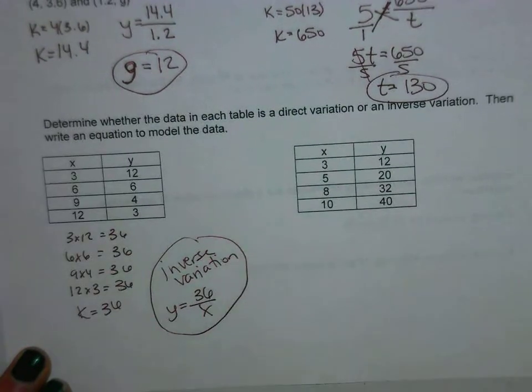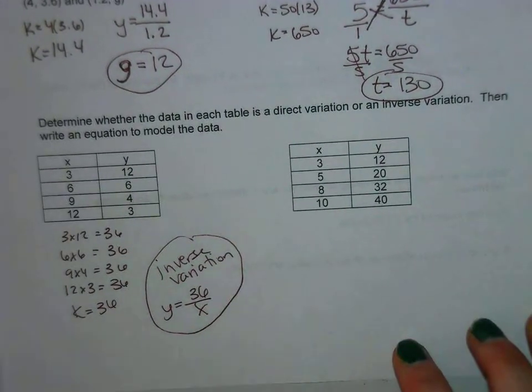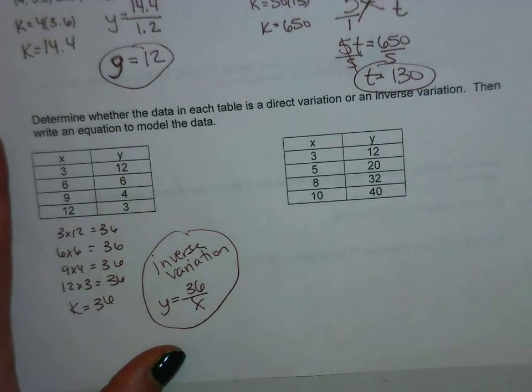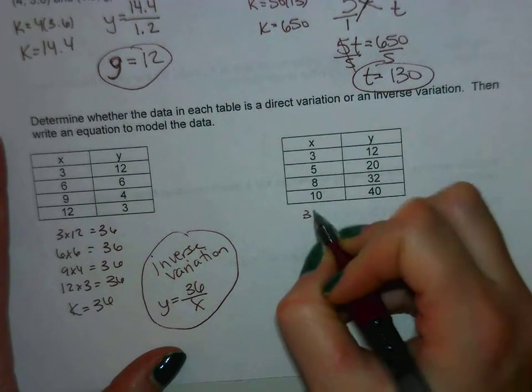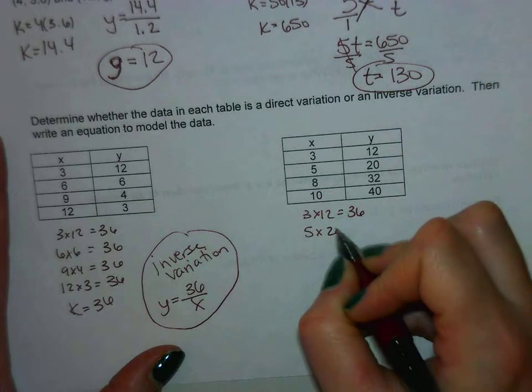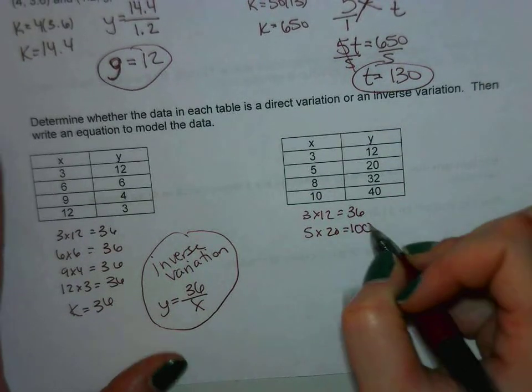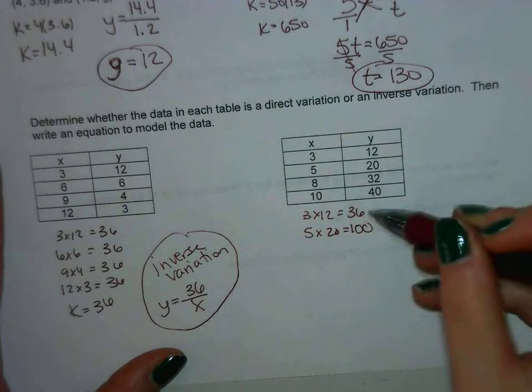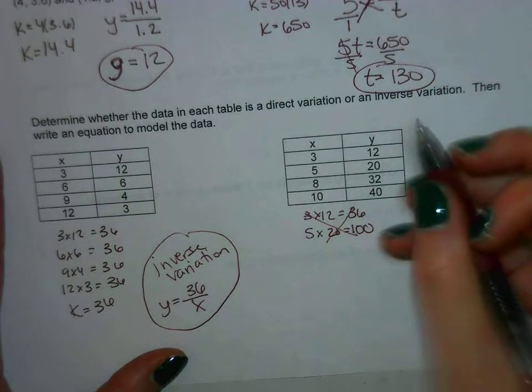So let's look at the second one. Let's do the same process. We want to figure out if it's an inverse or direct. So if I did 3 times 12, I get 36. 5 times 20 equals 100, which is not the same constant. So we know inverse doesn't work, so let's check our direct.